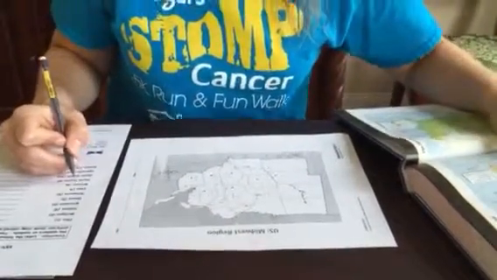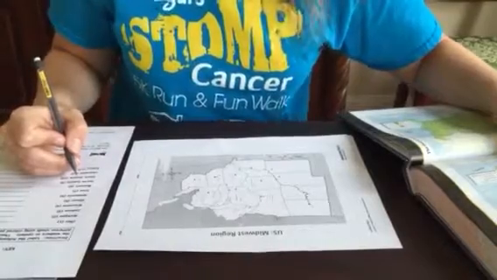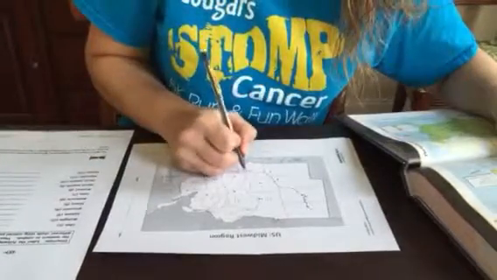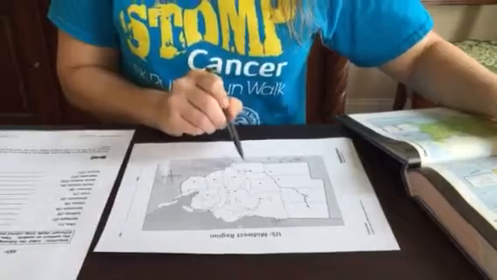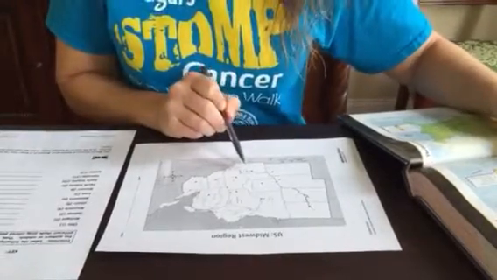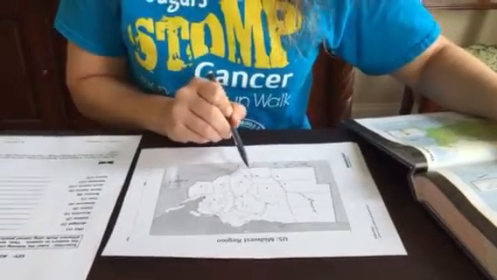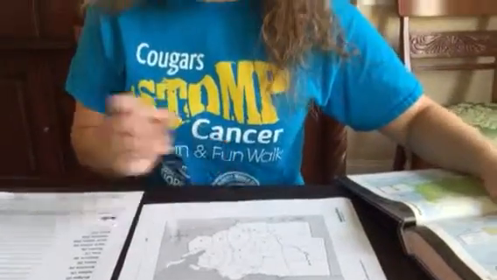Missouri is state number 8. I find it just south of Iowa in the book. I'm going to put a big 8. Little tip, a lot of people get confused because a river cuts through the state. Doesn't mean it's 2 states, it's still just 1. It's just divided by a river.